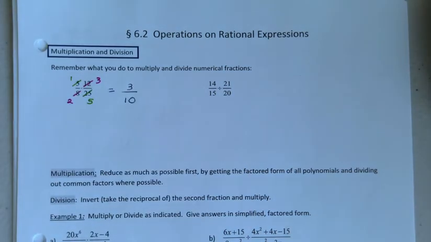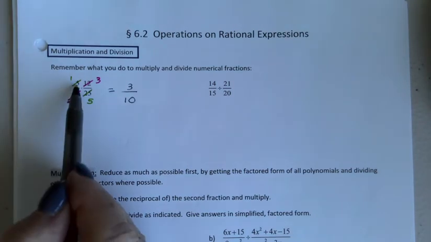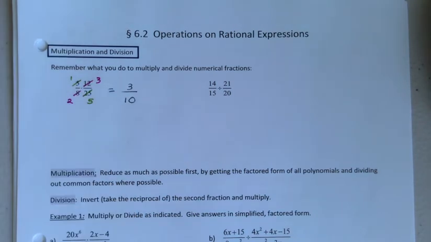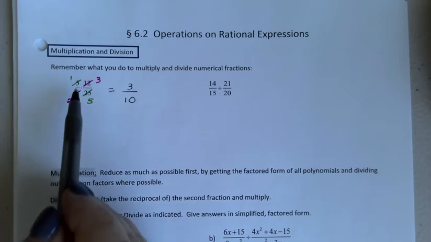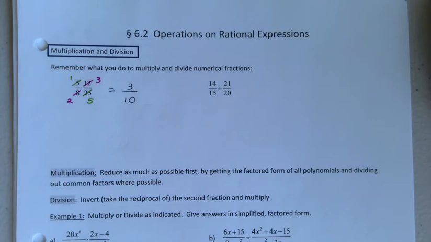We'll be using a very similar technique in our algebraic fractions. In order to see where we can reduce, we'll need to have factored forms. But once we have those factored forms, we'll again try to reduce as much as we can before we do our actual multiplication. What about dividing fractions?